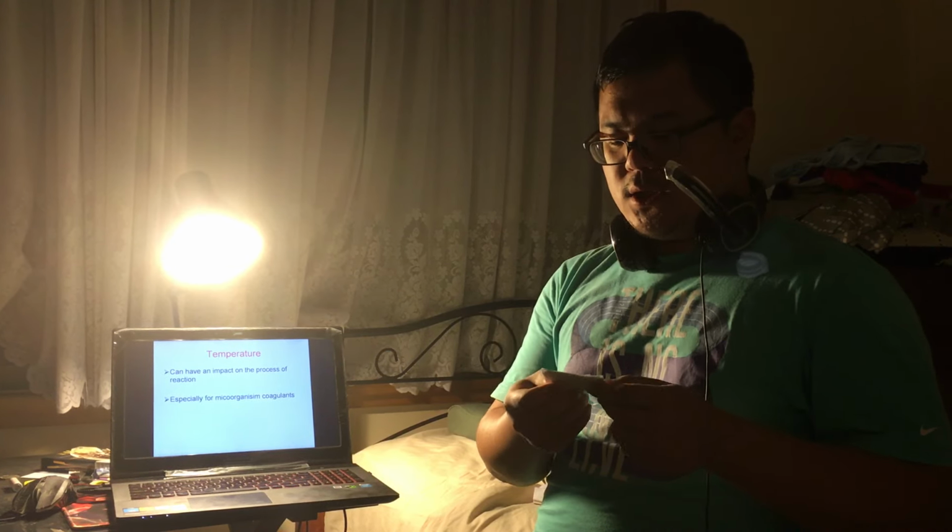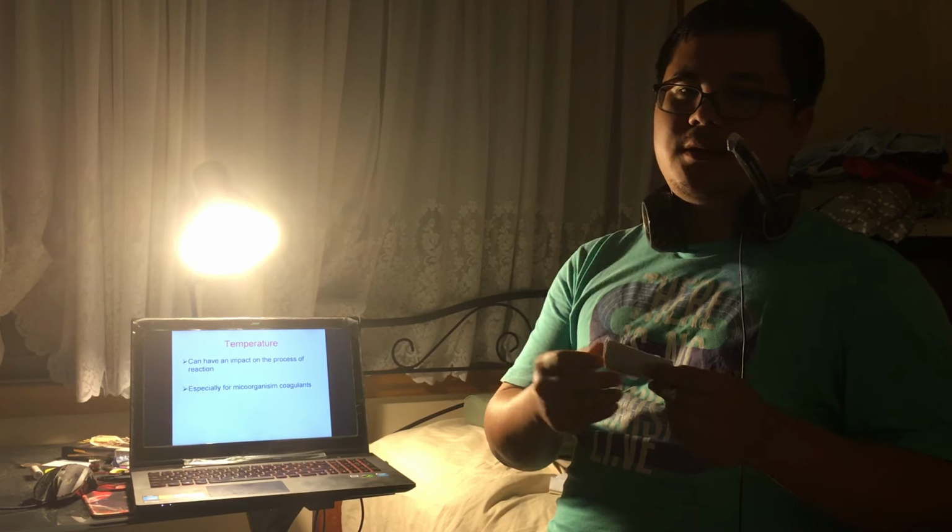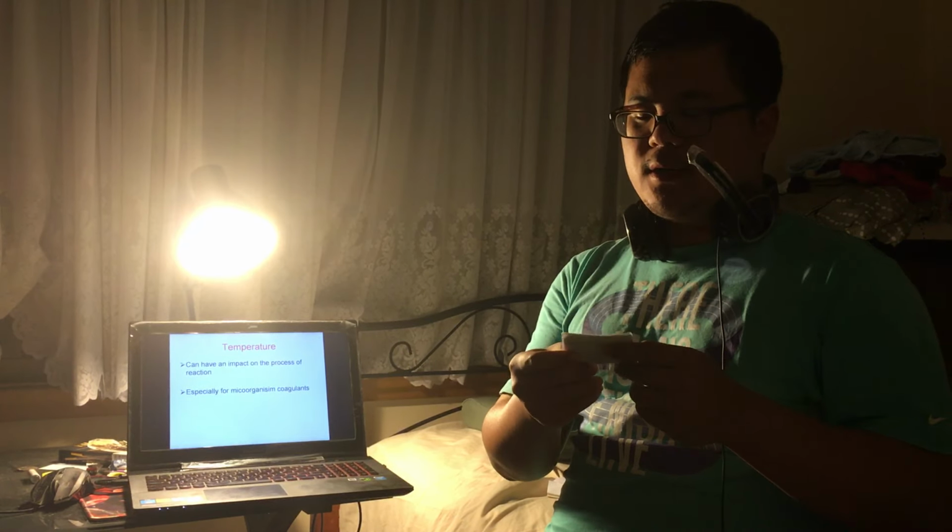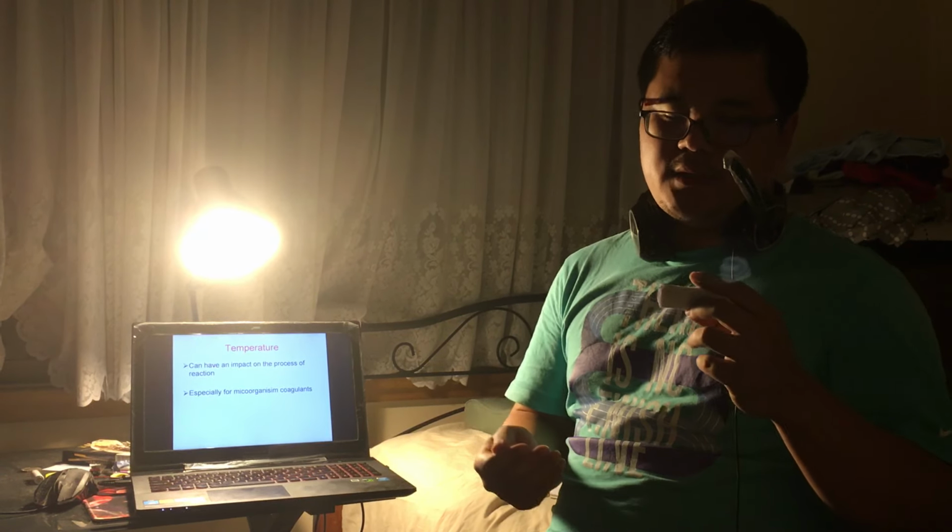Let's go on to temperature. According to my research, temperature may not be very essential for influencing the speed of reaction, but at some extreme temperature such as 0, some inorganic coagulants may act with very low efficiency.